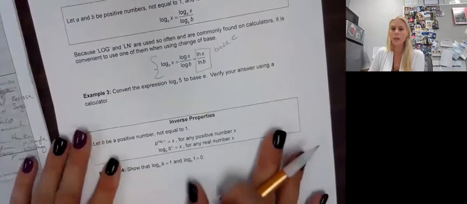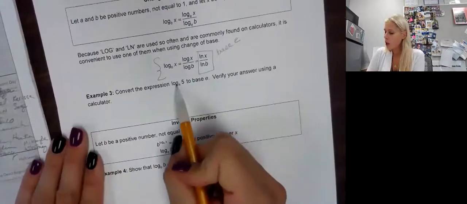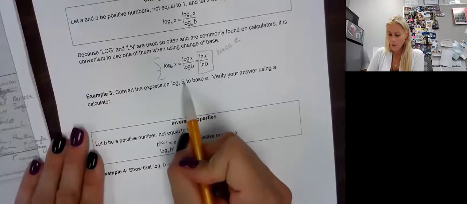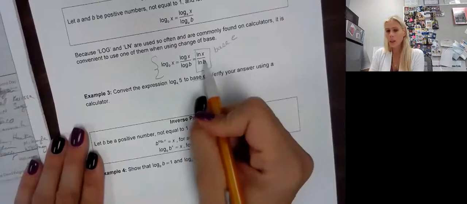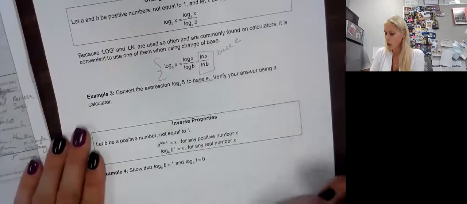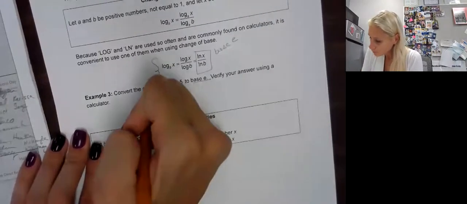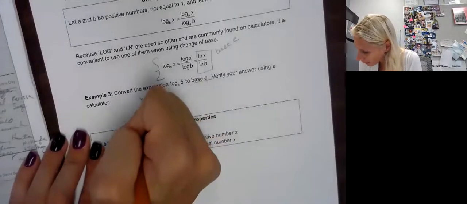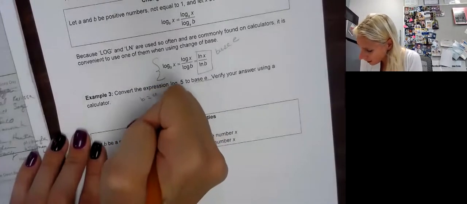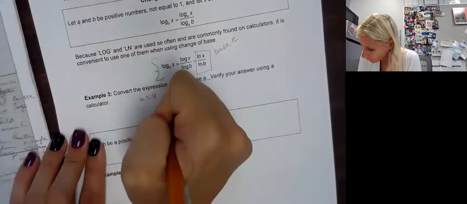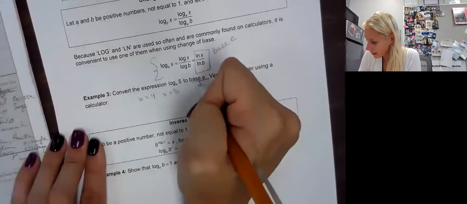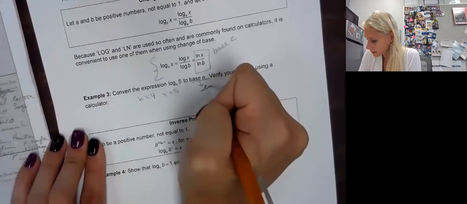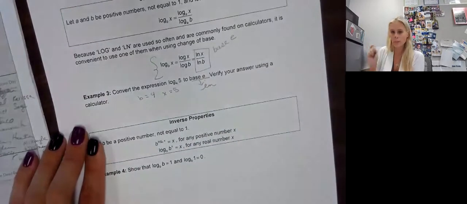And now we can do it in our calculator. Okay, so let's do this together. We have log base 4 of 5, and we want it in base e. So since we're doing it in base e, we're going to use ln and not log. Okay, so if you remember, our b is 4, and our x value is 5. And since we're in base e, we're using the ln's. Okay, I'm just writing that down as a reminder.